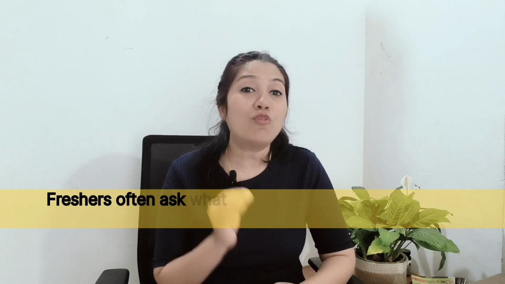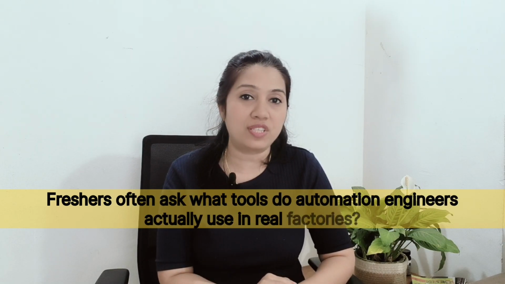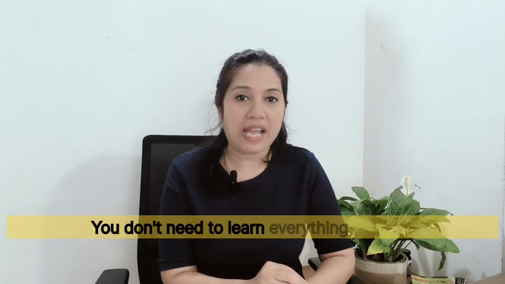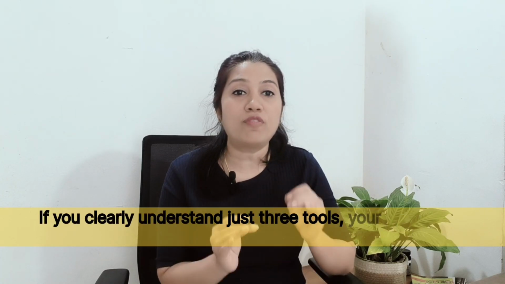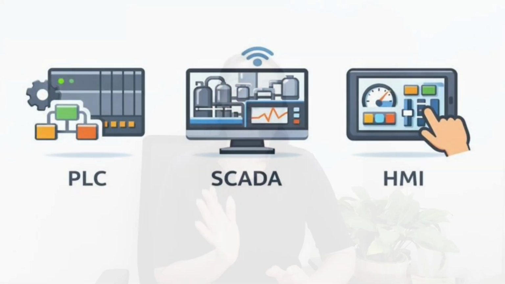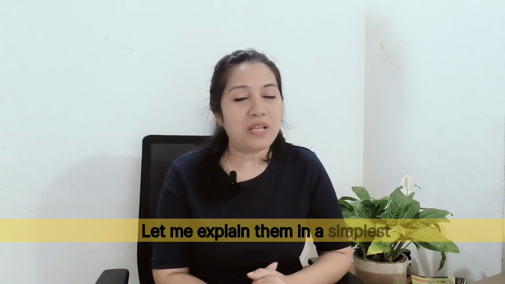Freshers often ask, what tools do automation engineers actually use in real factories? You don't need to learn everything at once. If you clearly understand just three tools, your foundation is strong: PLC, SCADA, HMI. Let me explain them in the simplest way.